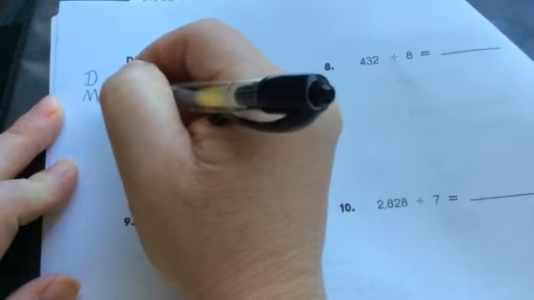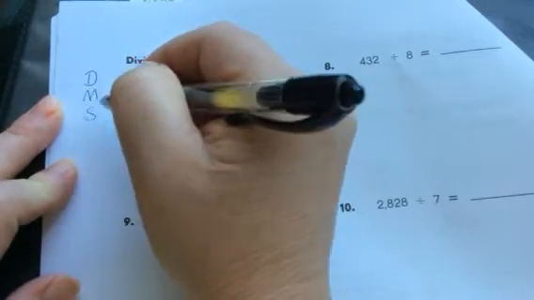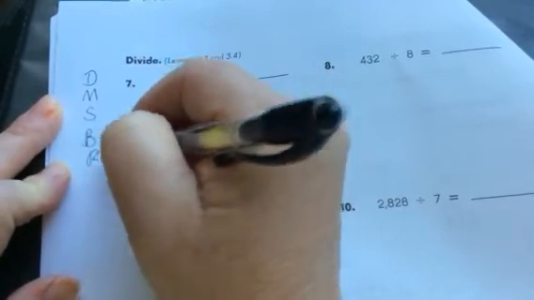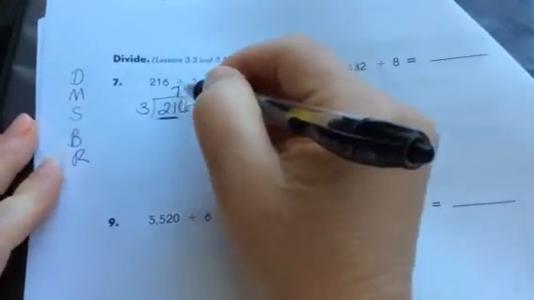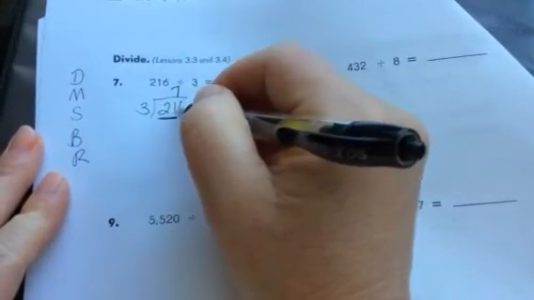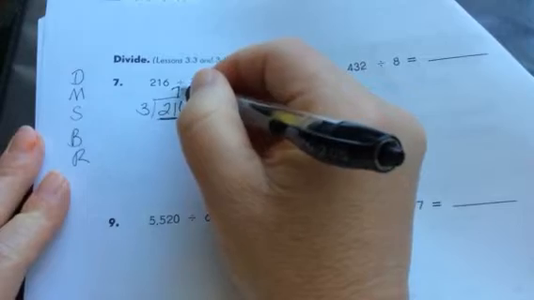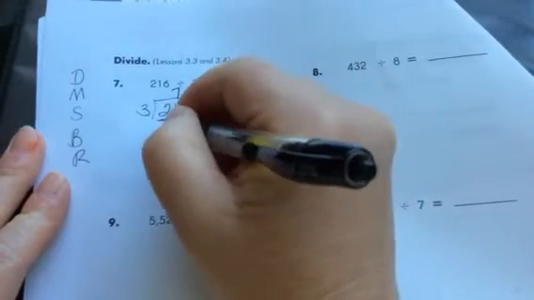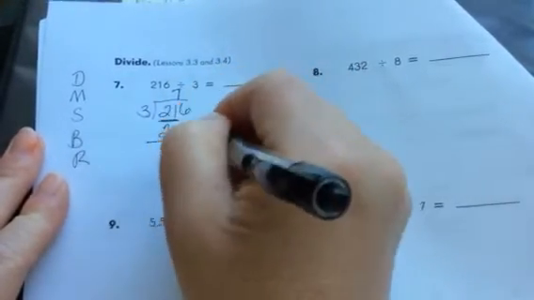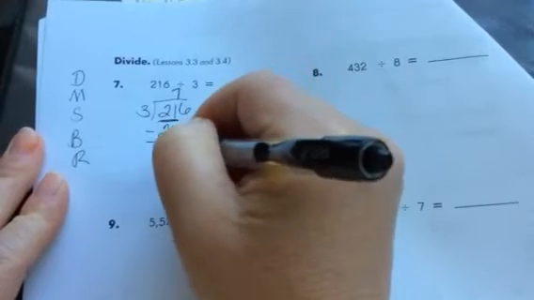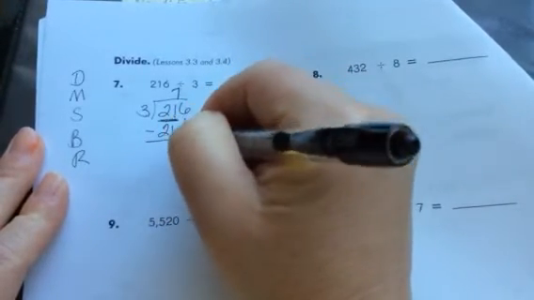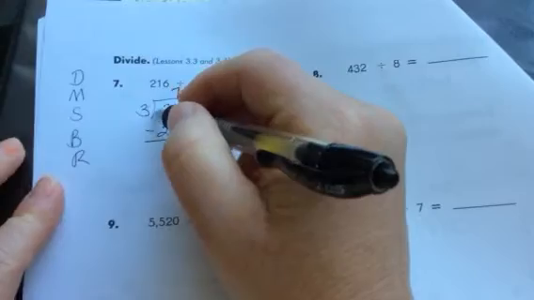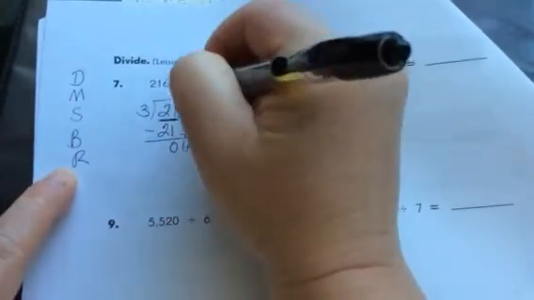And remember our divide, multiply, subtract, bring down, and then repeat. So we just divided our 3 into 21 7 times. Now 7 times 3 is 21. Subtract, leave 0. We bring down our 6. 3, now we repeat. 3 goes into 6 2 times.